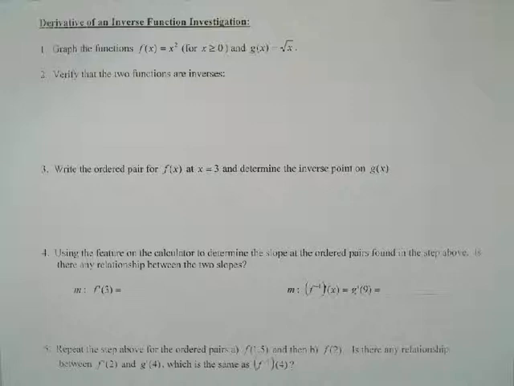Well, I'd say you need to try it again, because here's the thing, Mr. Widmeyer, I'm not going to be able to help you on the test, so you need to figure it out. Now, if you come up with an actual what-do-I-do-next kind of question, I'll be able to help you, but I'm not going to walk you through the whole thing. Now what? How do you determine the inverse point on g back?